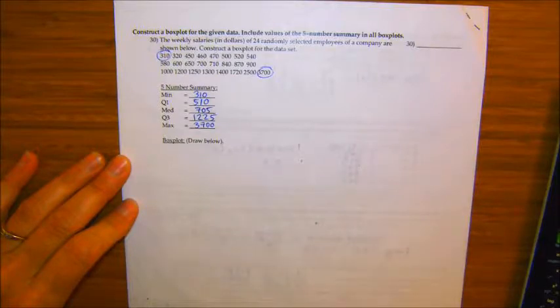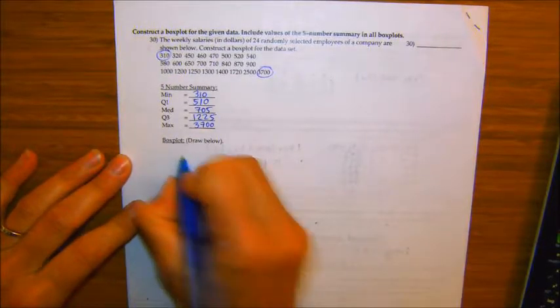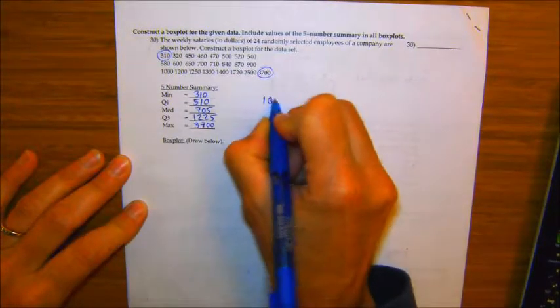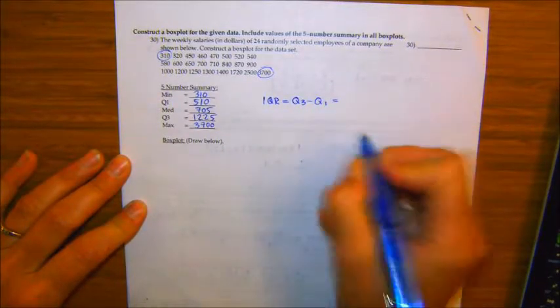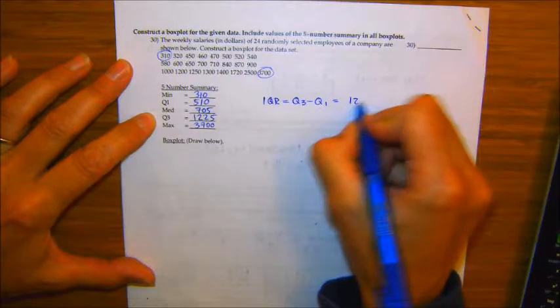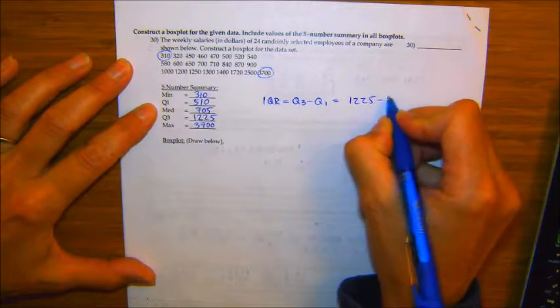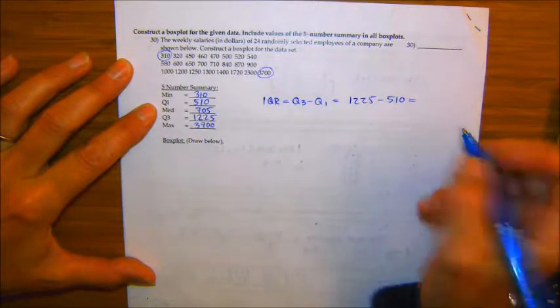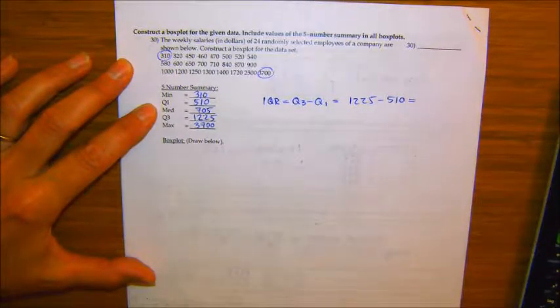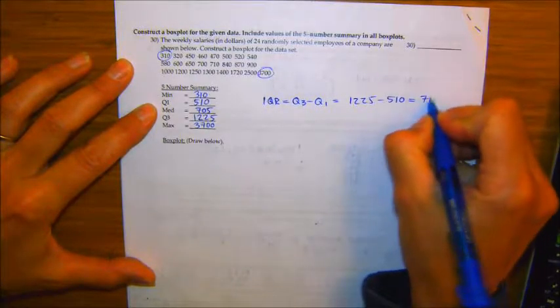So let's check outliers. We have to first find the interquartile range, which is Q3 minus Q1. Q3 is 1225, Q1 is 510. So that is 715.